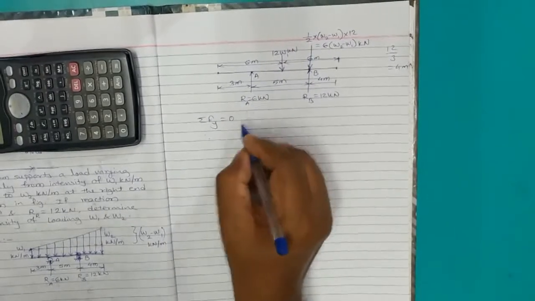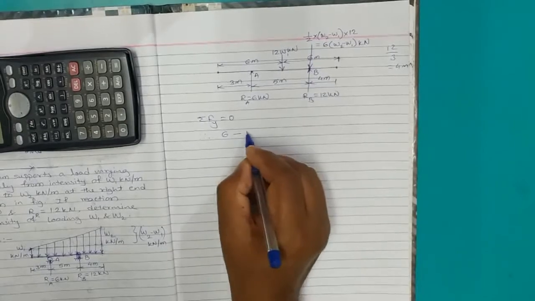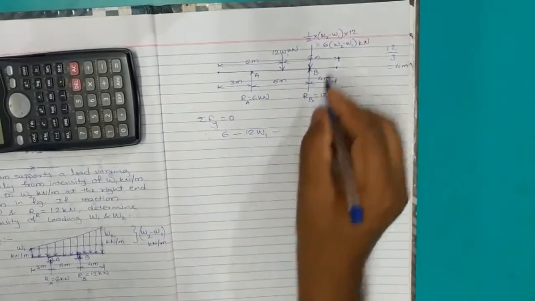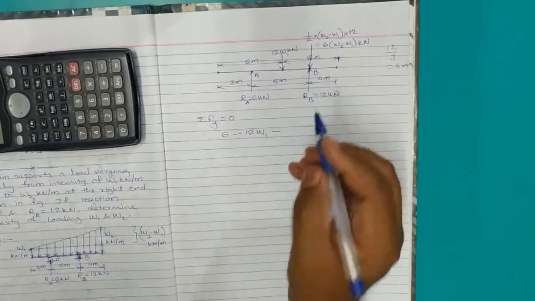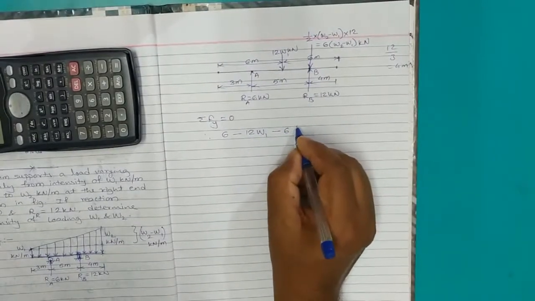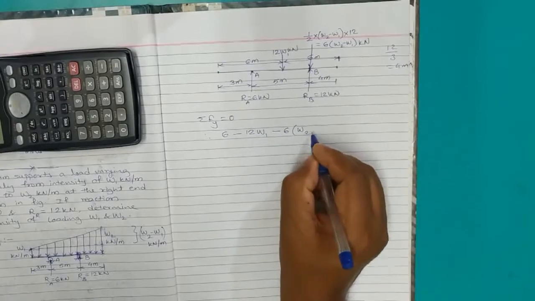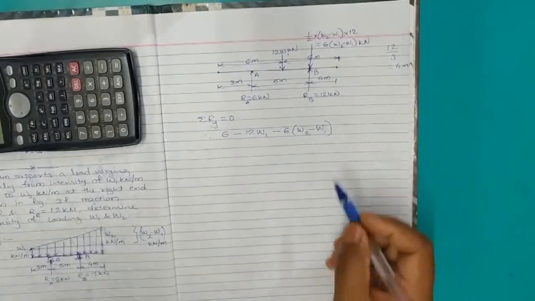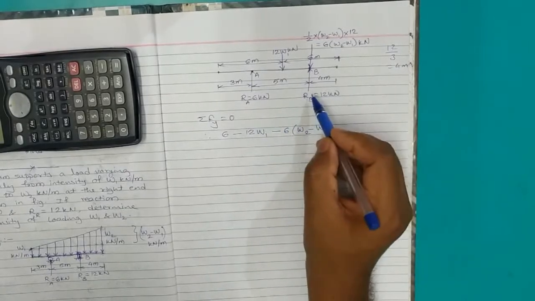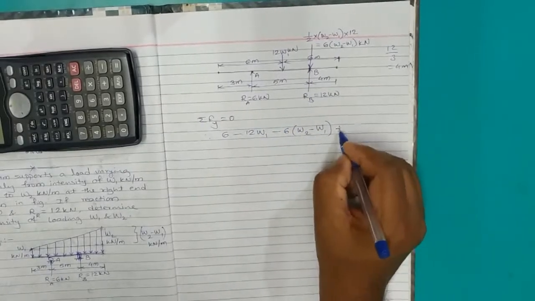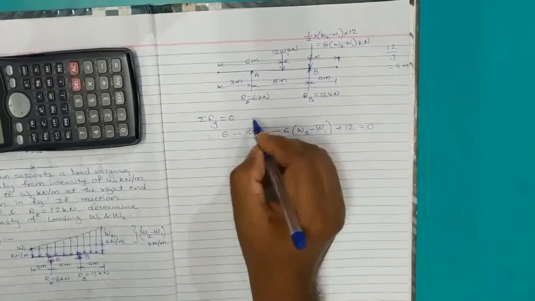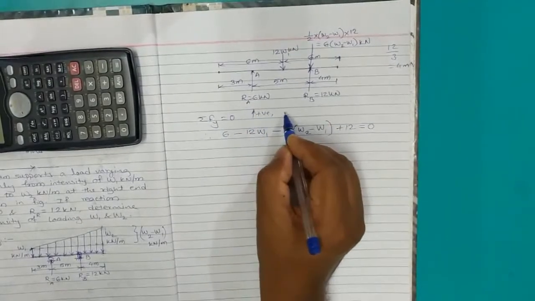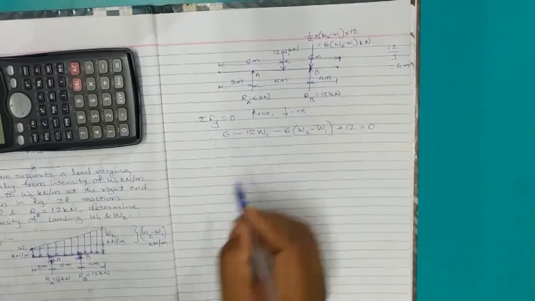So we will have 6 minus 12 W1 minus, now let me solve this bracket. Let's write down the bracket as such, and then later we will solve it. W1 minus W2, so there won't be any confusion of the sign. And then we have RB, which is 12 and going vertically upward. As you know, while applying condition summation Fy equals to 0, we are taking upward positive and downward negative.